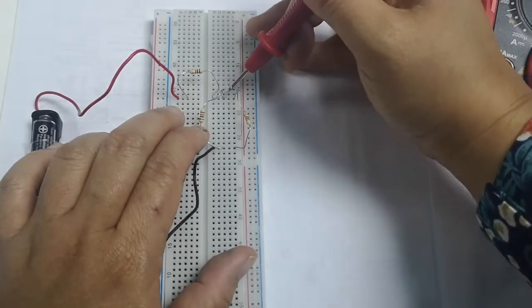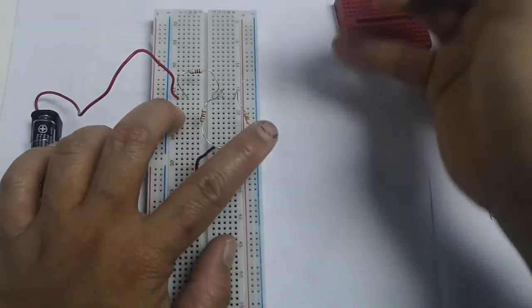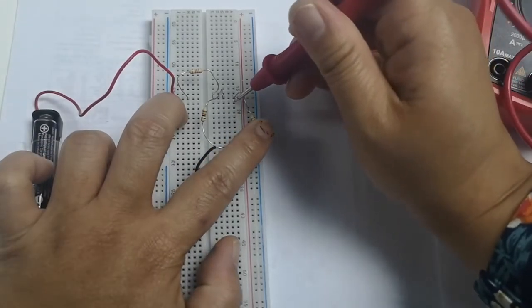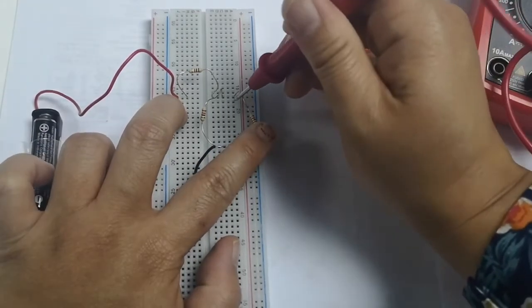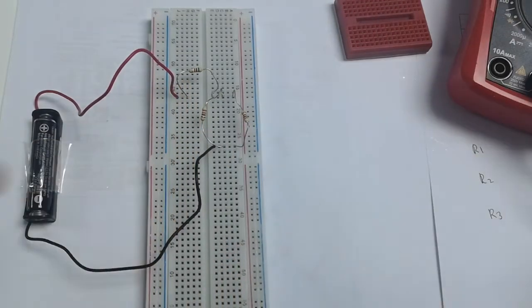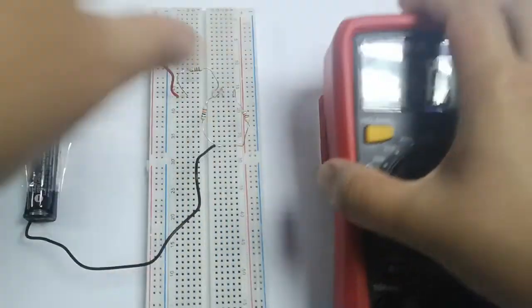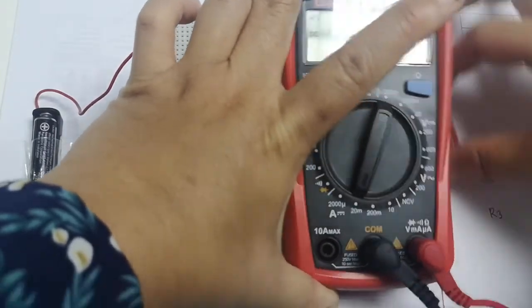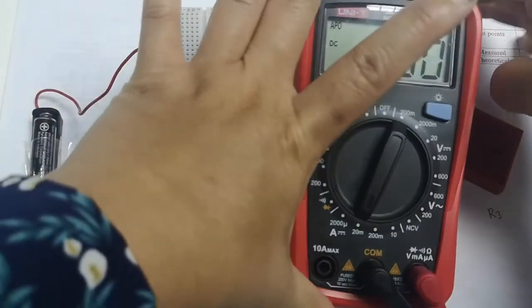And for our R3, which is this one, that is our F and that is our G. So to measure that, let me bring my thingy back.